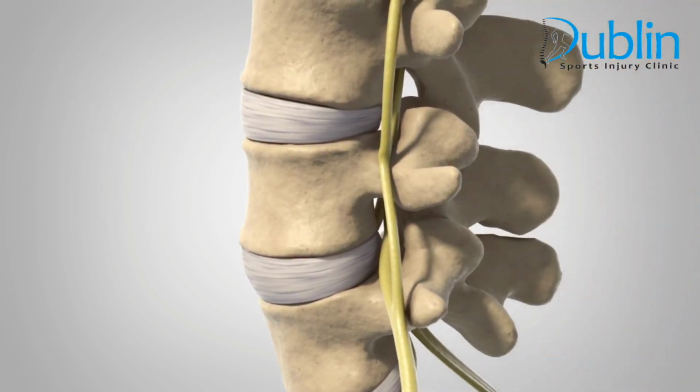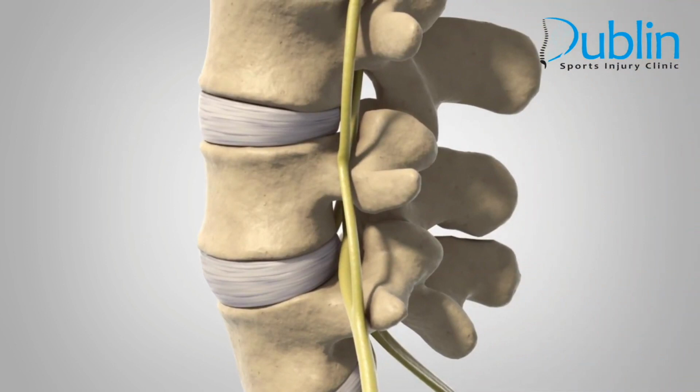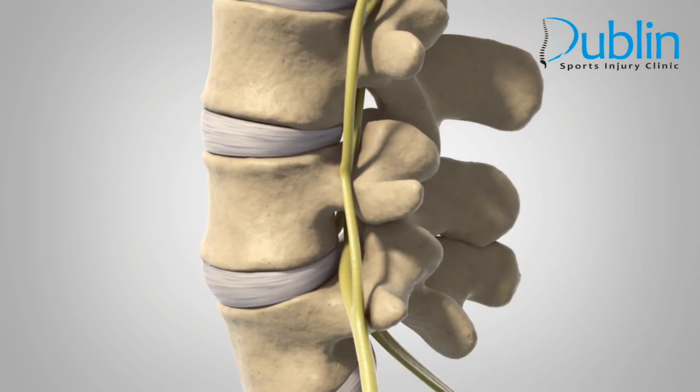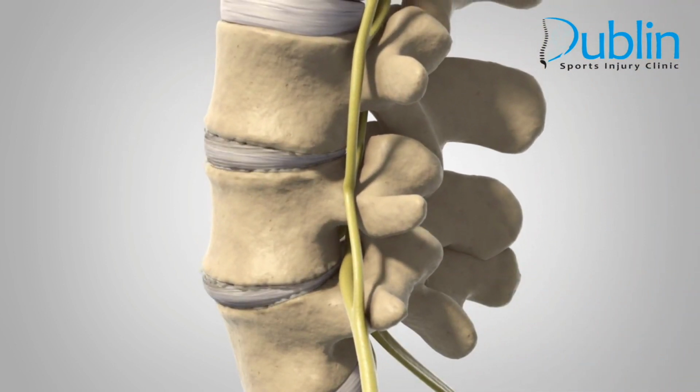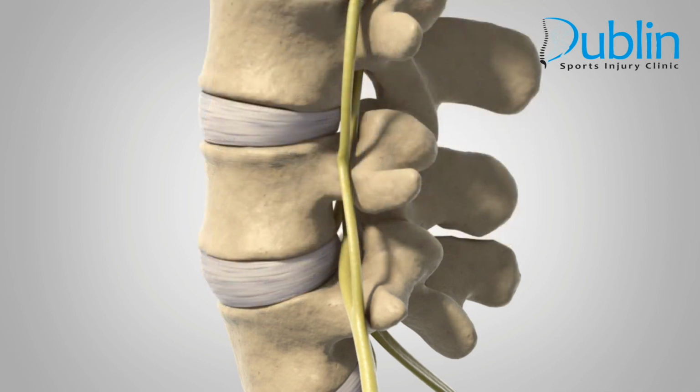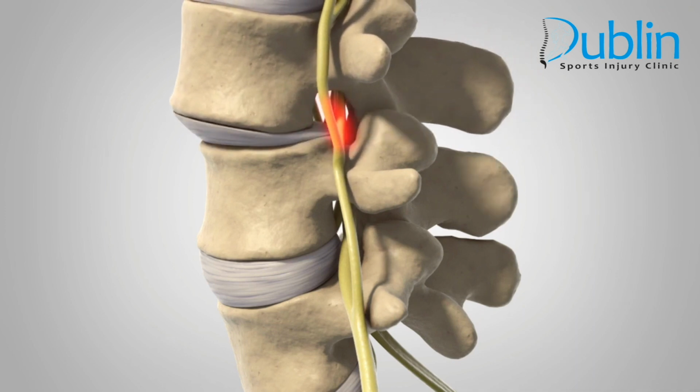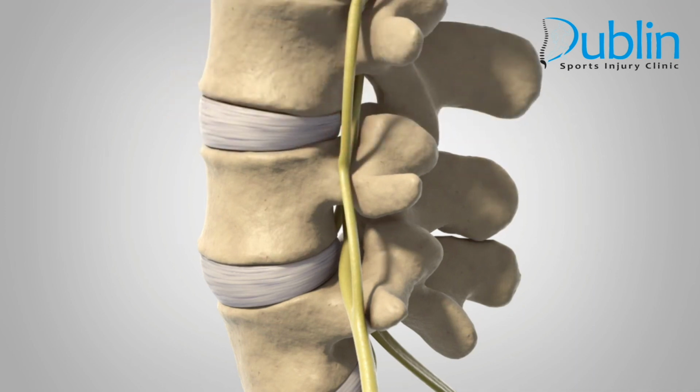Degenerative spondylolisthesis is a consequence of the aging process in which the bones, joints, and the ligaments in the spine grow weakened and become less able to maintain the alignment of the spine. This type of spondylolisthesis typically occurs at one of two levels of the lumbar spine, L3-L4 or L4-L5, which is the most common one.